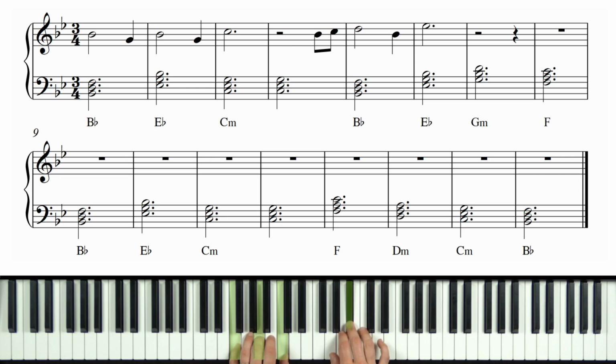C, B flat, A. So that's something that actually leads us into the next phrase, and it gives some forward motion, right? It doesn't sound like we're ending the song here. It sounds like there's more to come, which is good, because there is.